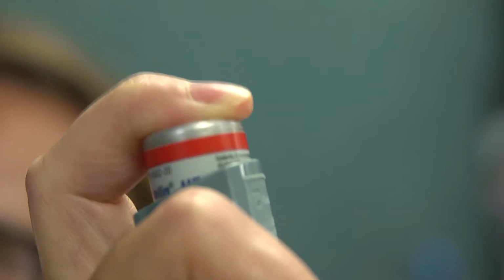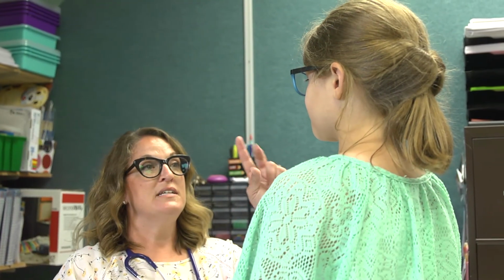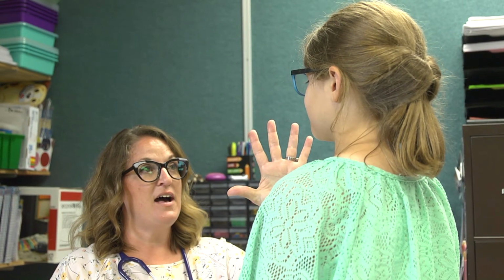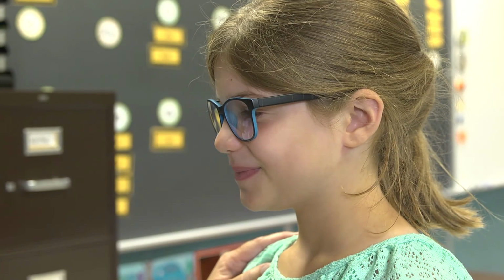Press down on the top of the inhaler once as the student breathes in very slowly until they have taken a full breath. Instruct the student to hold their breath for 5 to 10 seconds. Instruct the student to breathe out slowly through their mouth. Wait 1 minute before having the student take a second puff if ordered. Repeat previous steps if taking a second puff.